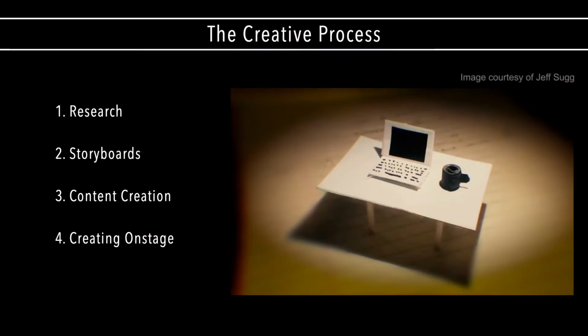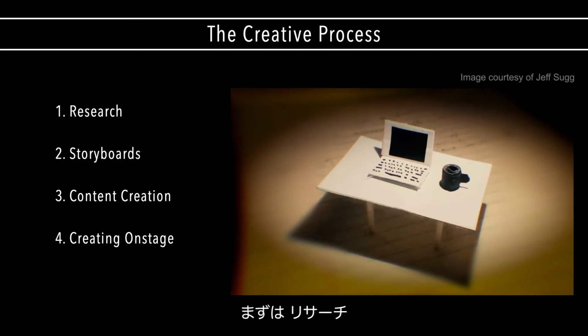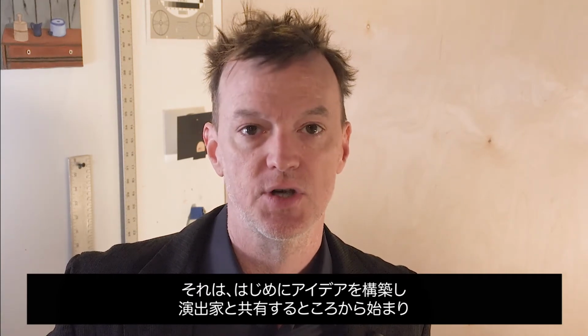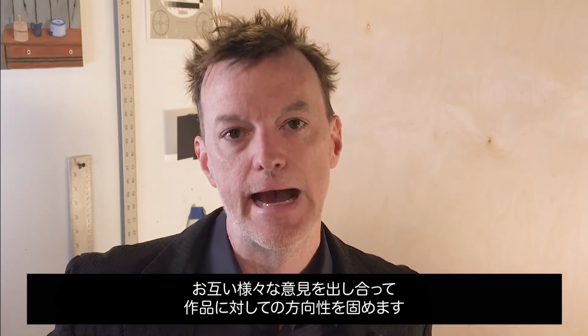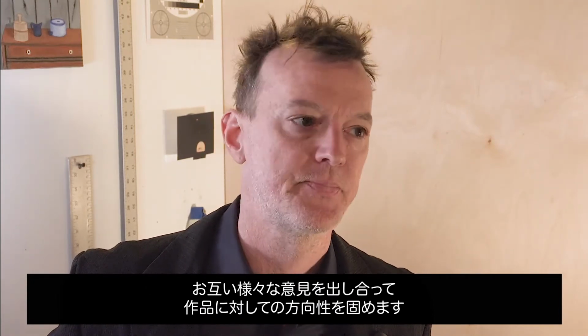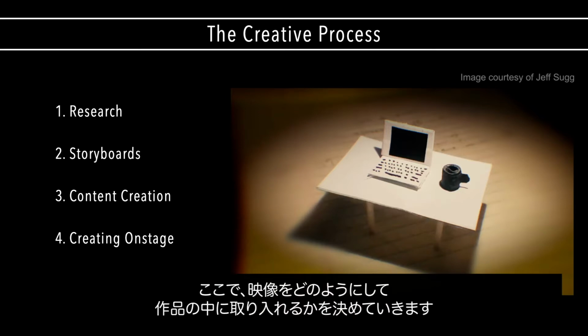Okay. So the four sections of this creative process that I thought are useful to talk about are research, and that's, of course, from the initial development of the ideas all the way through showing it to the director and gathering all of this stuff together to get our initial thoughts and aesthetic decisions made. And then storyboards, which become useful as we start to take those ideas and turn them into content, figure out how to work them into and make them interactive pieces of the show.